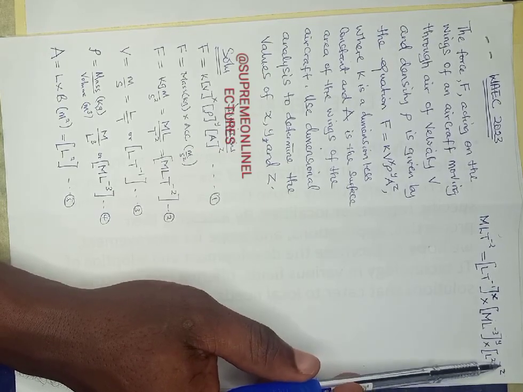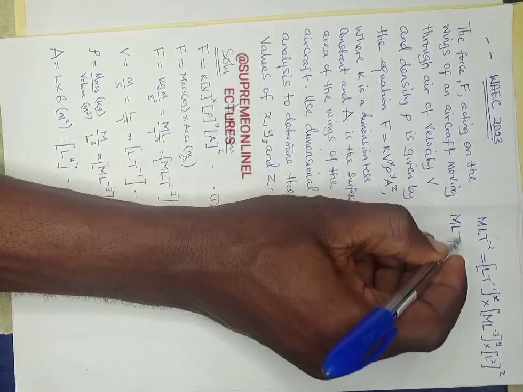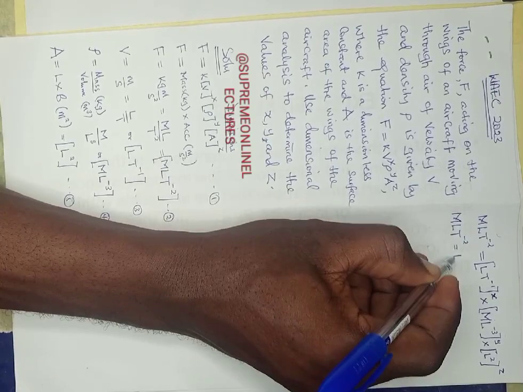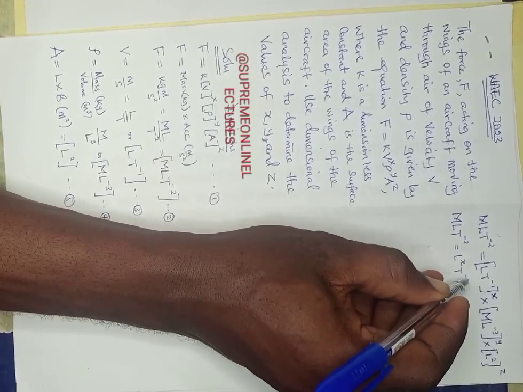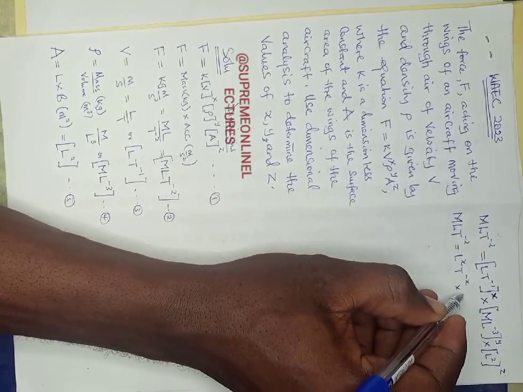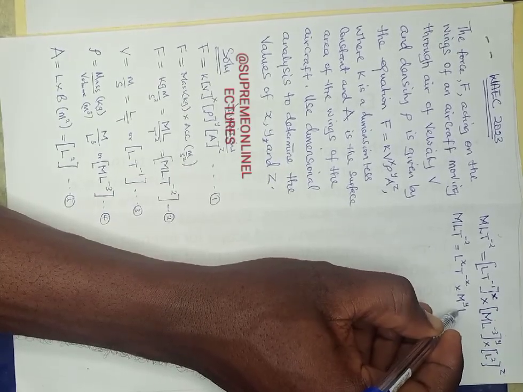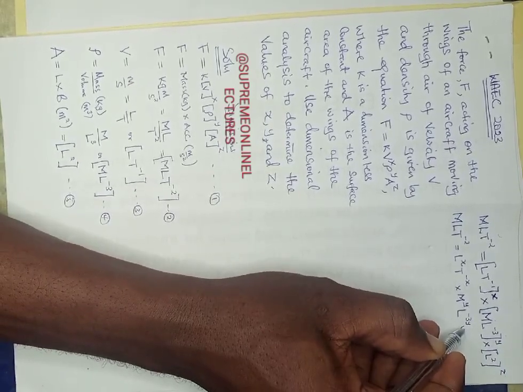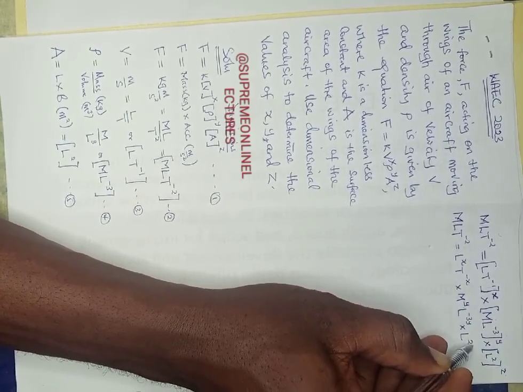Clearing the brackets, if I factorize this, I will have M L T to the power minus 2 equals L to the x, T to the power minus x, times M to the y, L to the power minus 3y, times L to the 2z.